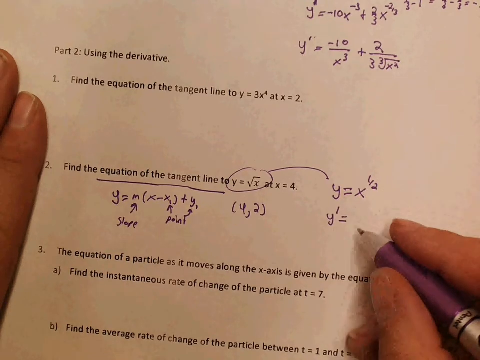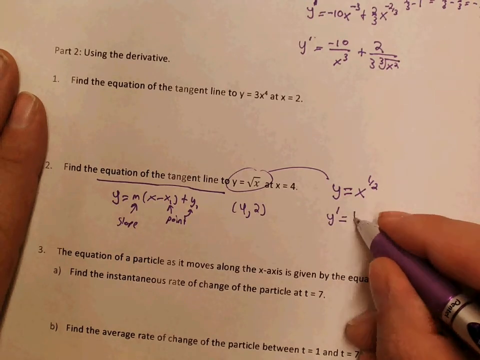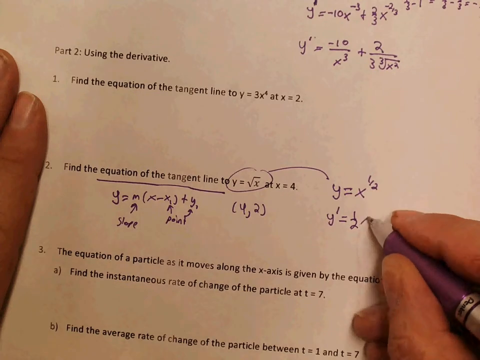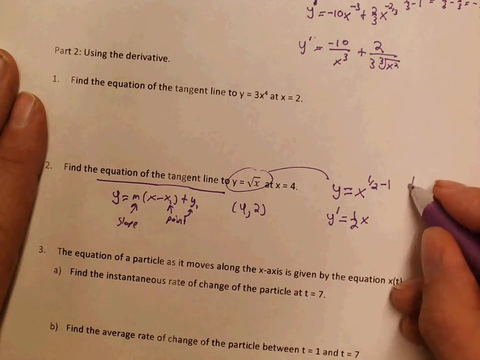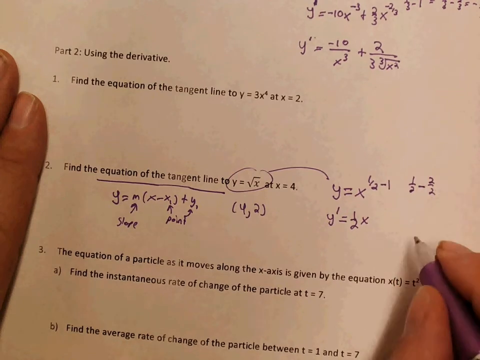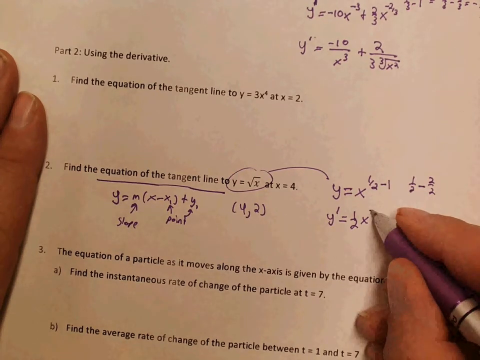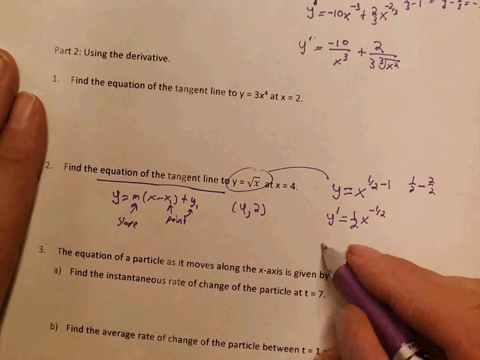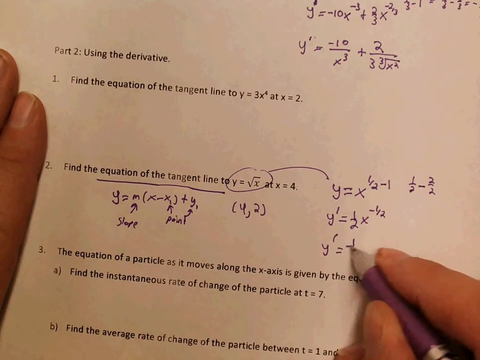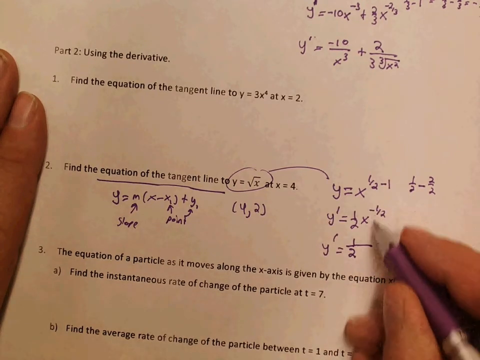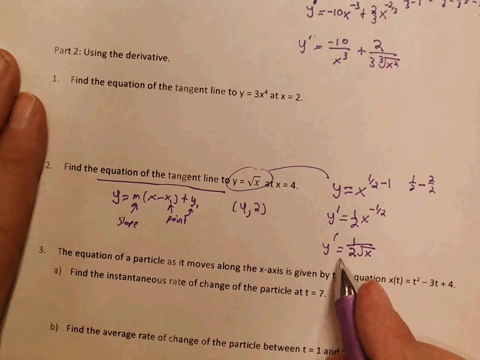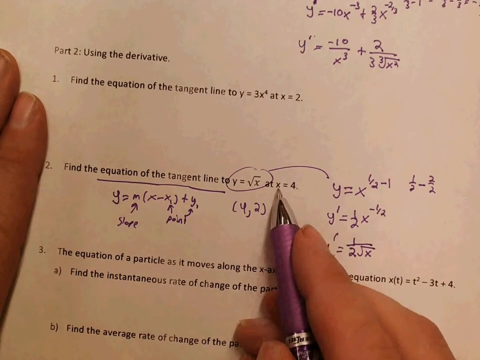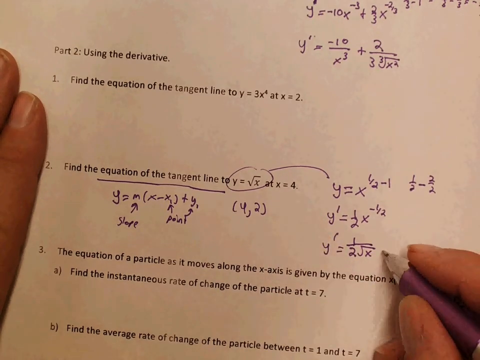The derivative is 1/2 multiplied by the power times x to the, when we do 1/2 minus 1, it's 1/2 minus 2 over 2, and that is negative 1/2. And so the answer is that the derivative is 1 is still in the numerator, 2 is in the denominator, and because of this negative exponent, it's going to be divided by the square root of x. This is the derivative, and we need to find what is the value of that derivative at x equals 4.